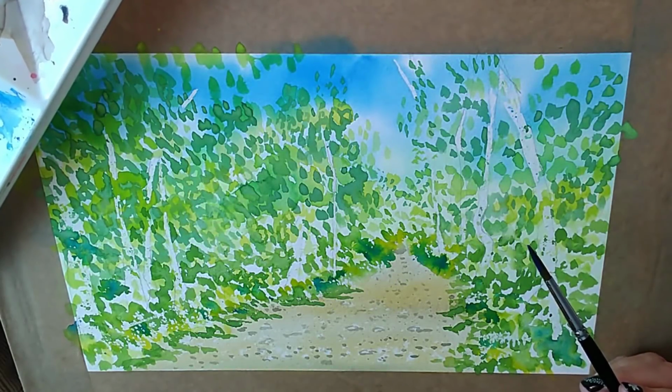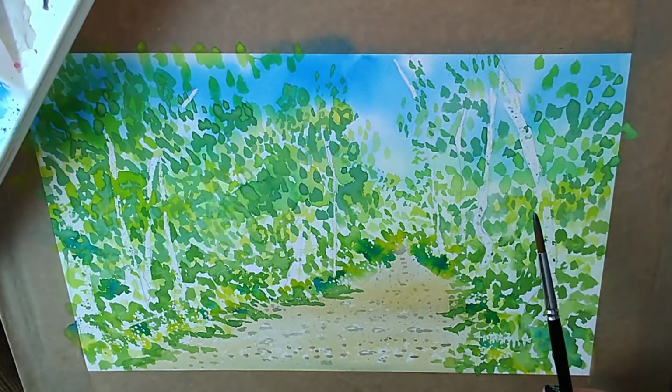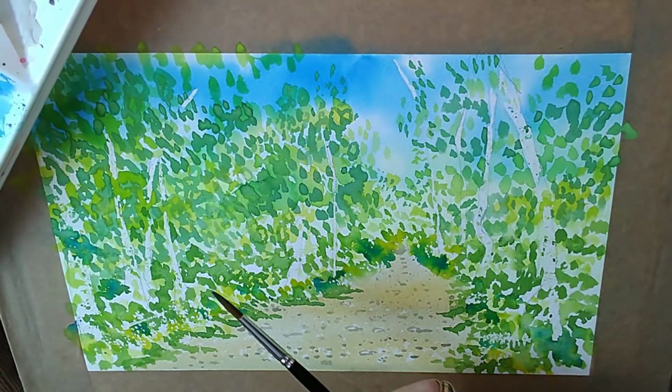Now this is our second to last stage, and we're going to be putting our darks in. This is the point where the painting should start really to come to life. So it's time to go in now with dark paint. It's really important that I am careful and don't cover up too much more of the blue sky, because I'm quite happy with the amount that I've got in place.